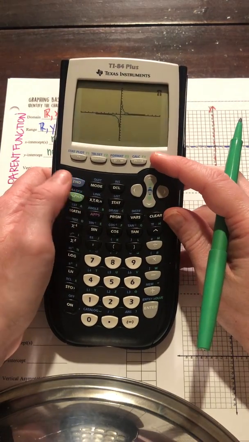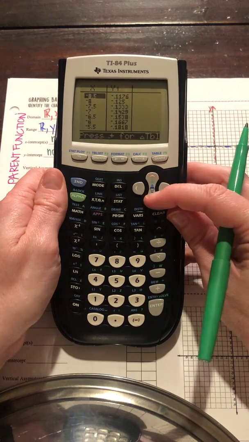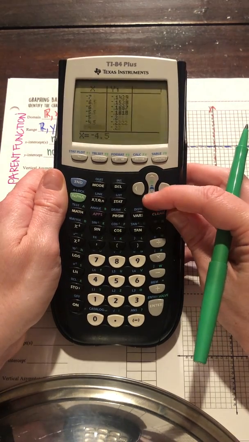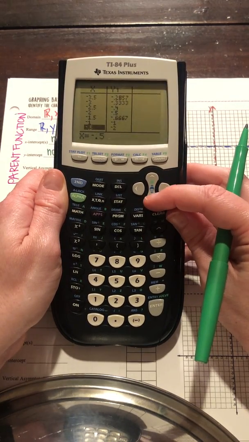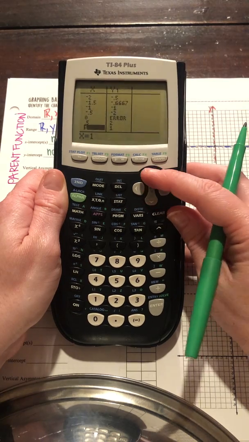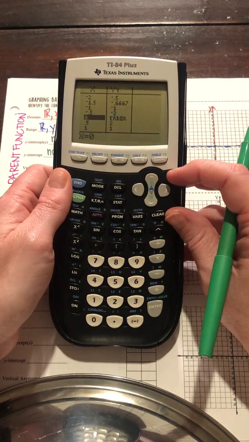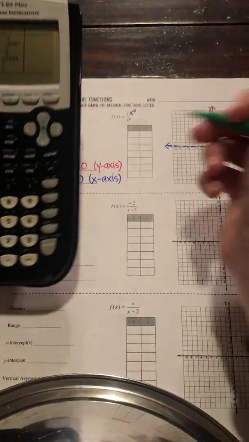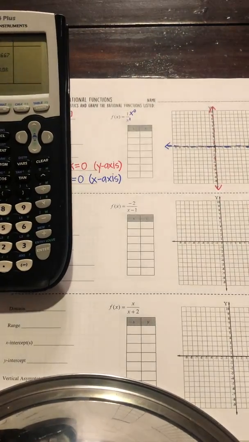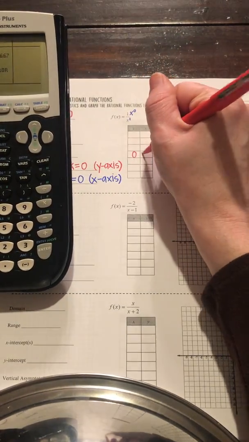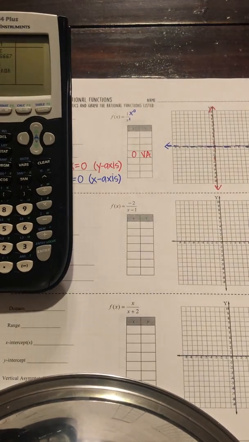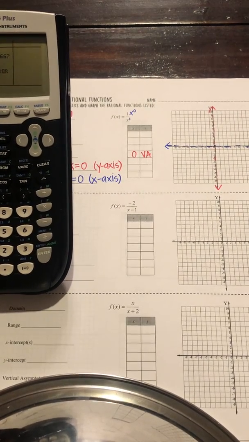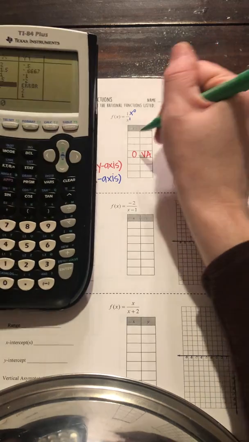I'm going to go to my table, second graph, and my asymptotes were both at 0. If I look here, I see when x is 0 that it's giving me that error, okay? So when x is 0, that was my vertical asymptote. I'm going to plot the stuff around it.